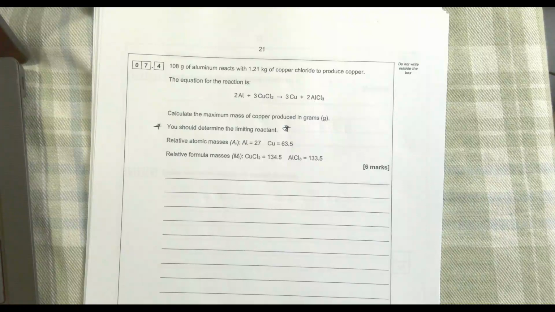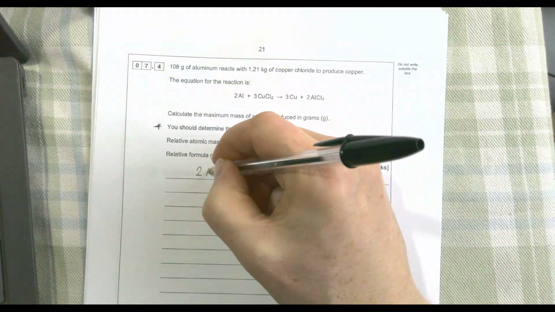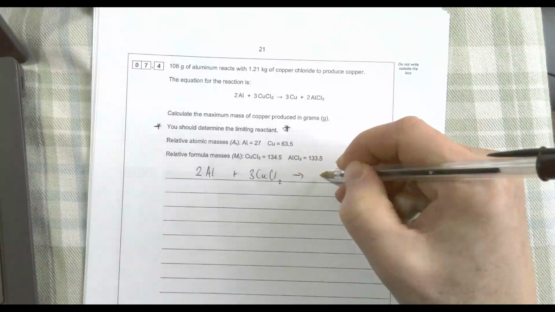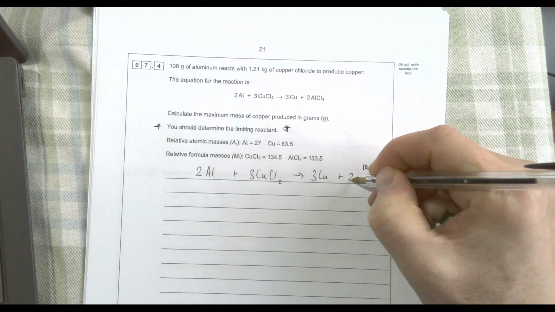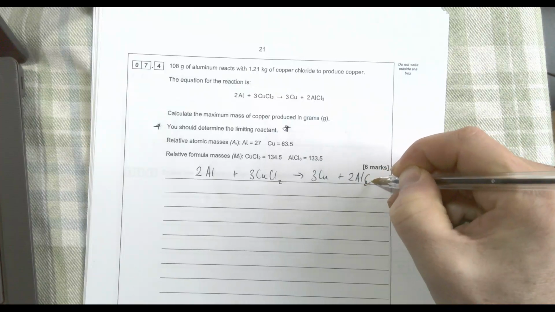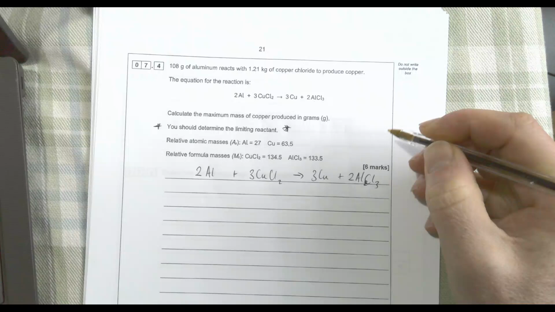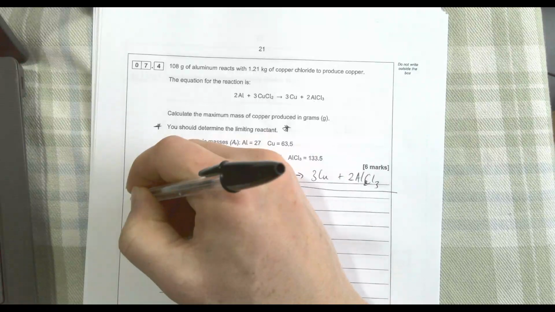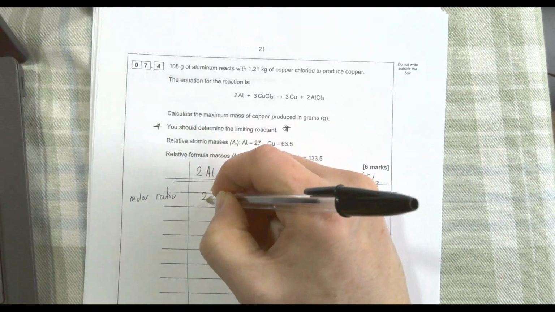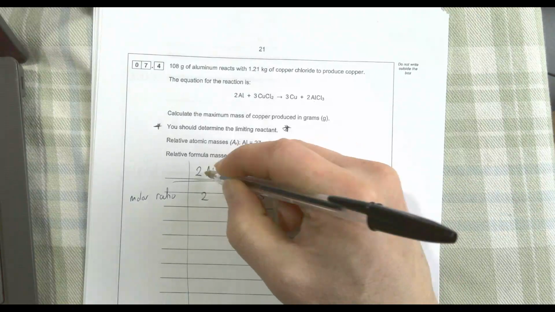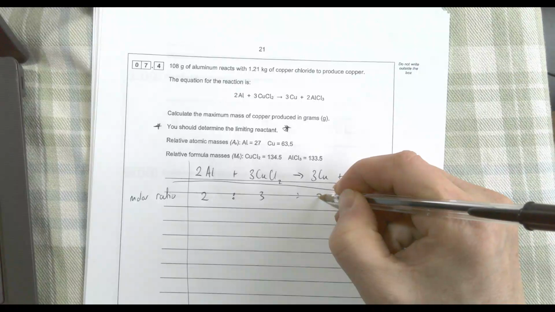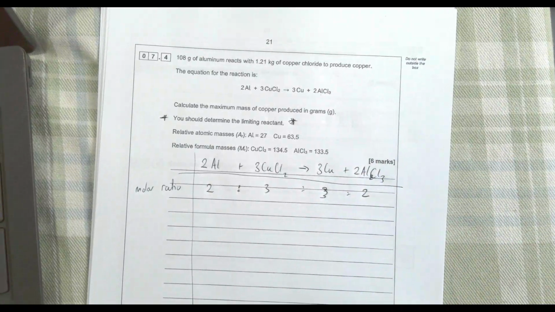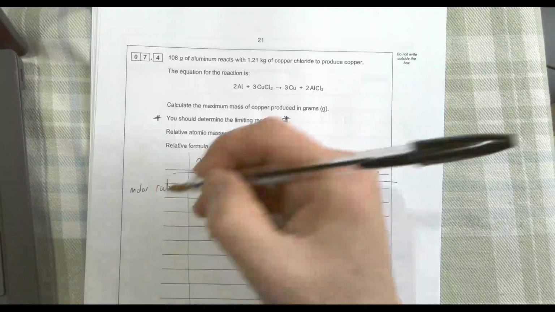Right, so let's go through the process. So the first thing to do is just to write out the balanced equation. Personally, I just like to have it written out. I'd encourage you to do the same. If you do, you'll get into good habits and you'll pick up easy marks when you start to set it out properly. So you fill in your table with what you know. So the molar ratio is simply the number, the coefficient, the number in front of the chemical. So 2 to 3 to 3 to 2. And then we fill in what we know. So we've got 108 grams of aluminium, so mass.